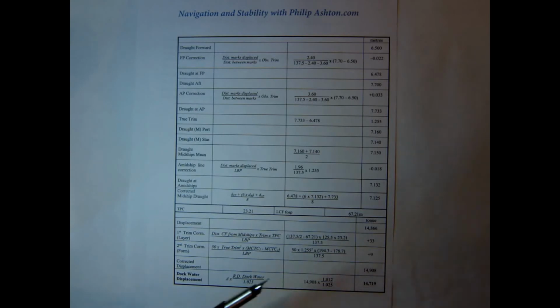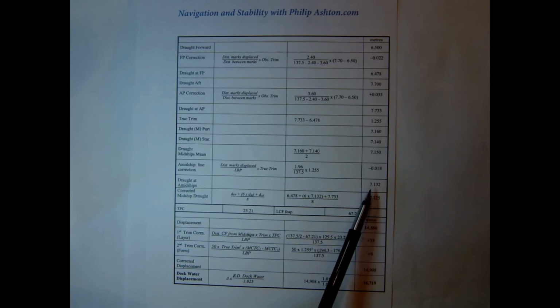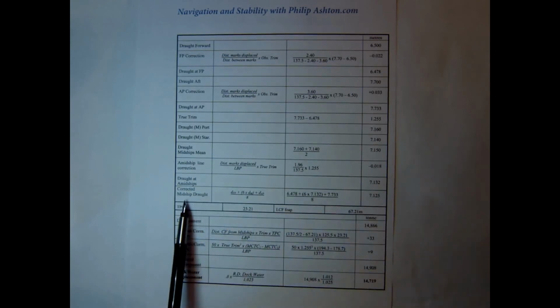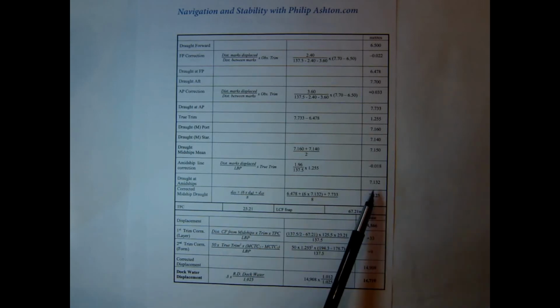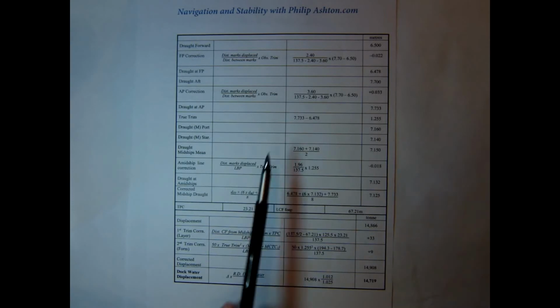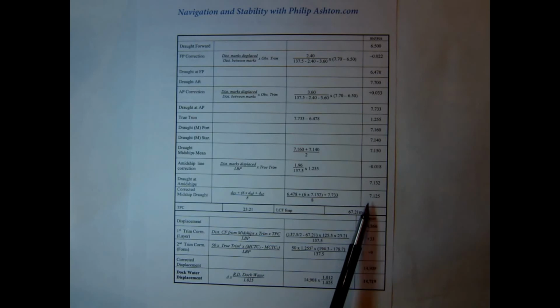So we would subtract this because we're going back to the midship line, so therefore we're going from aft towards forward, so the draft has to be decreasing as we're going from aft towards forward, so that's a minus value. So now we've got the draft at midships. The corrected midship draft will be the draft at the forward perpendicular plus 6 times this draft at midships plus the draft at the after perpendicular divided by 8. So that will give us our corrected midship draft.